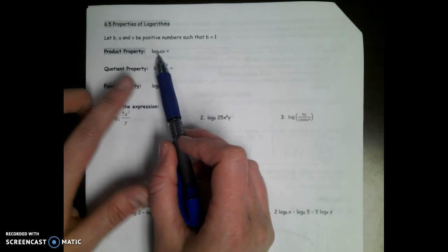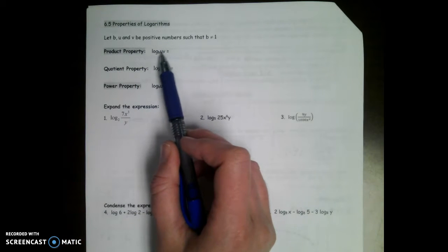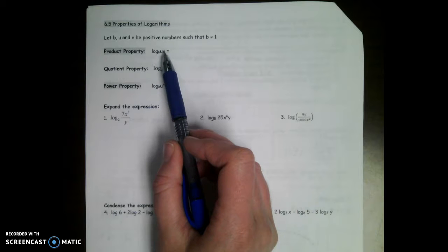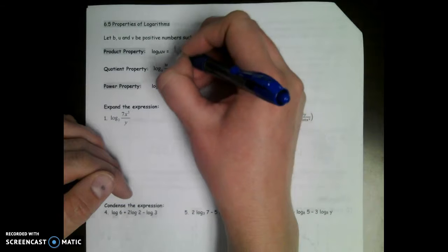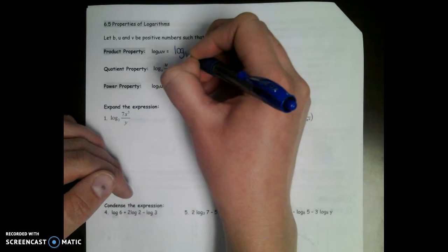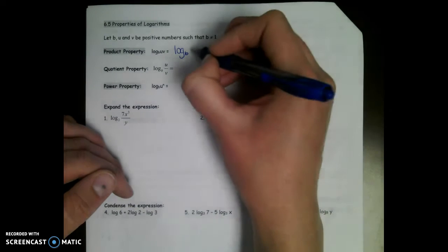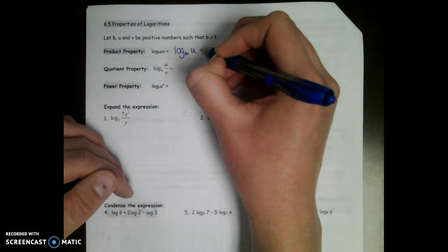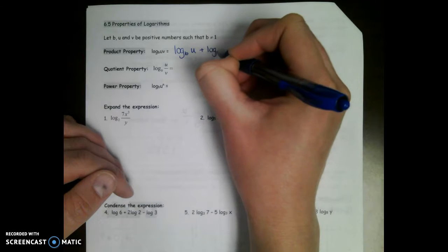If we've got the log base b of uv, what's happening between u and v? Multiply. If there's multiplication inside the log, we can break it up into the log base b of u plus the log base b of v. Multiplication inside the log can be broken up into addition between the logs.